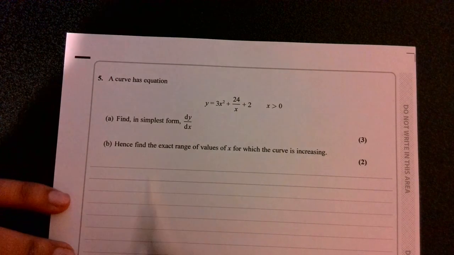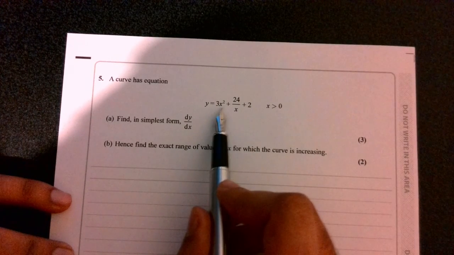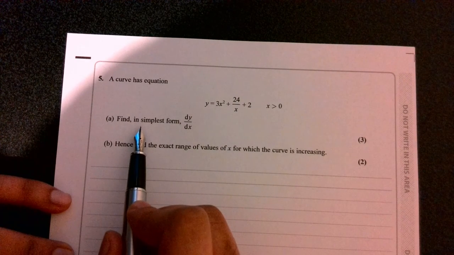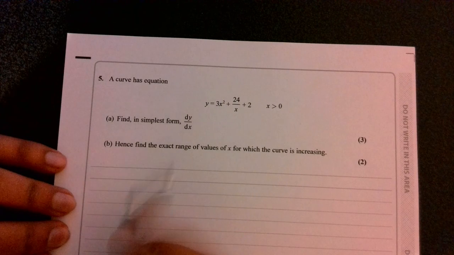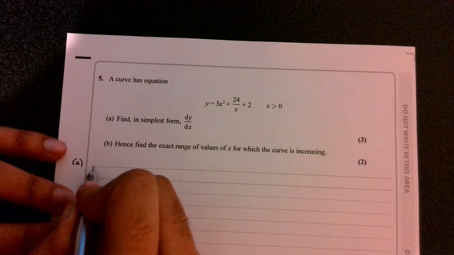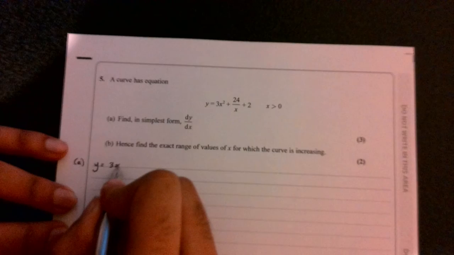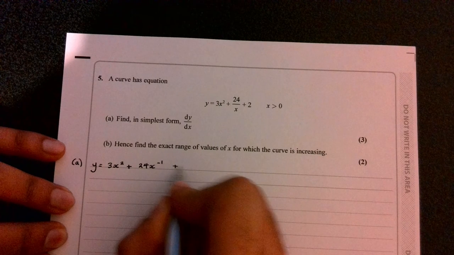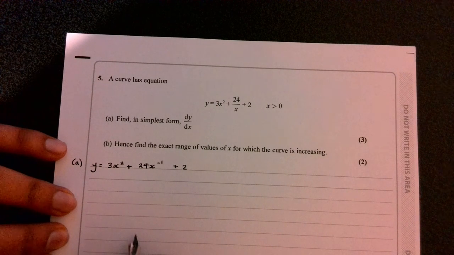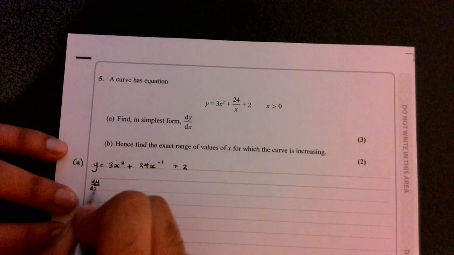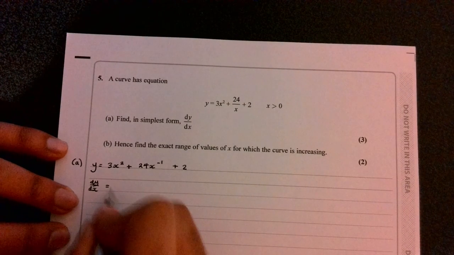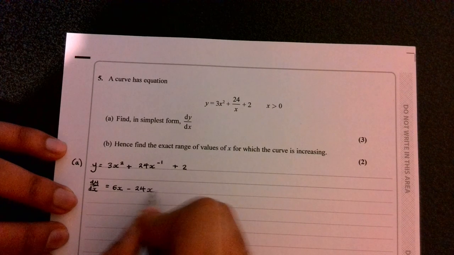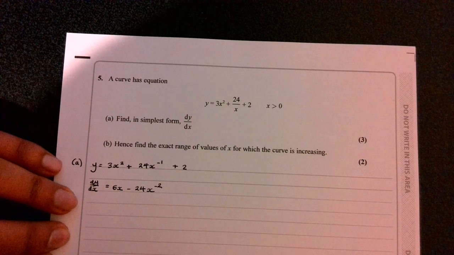For question 5, we have y equal to 3x squared plus 24 over x plus 2, where x is greater than 0. We have to find in its simplest form dy over dx. So for part A, first of all we have y equals 3x squared plus 24x to the minus 1 plus 2. The first thing we do is we find dy over dx. Differentiating 3x squared, that would be 6x. Differentiating 24x to the minus 1, that would be minus 24x to the minus 2. And that's all we have to do.